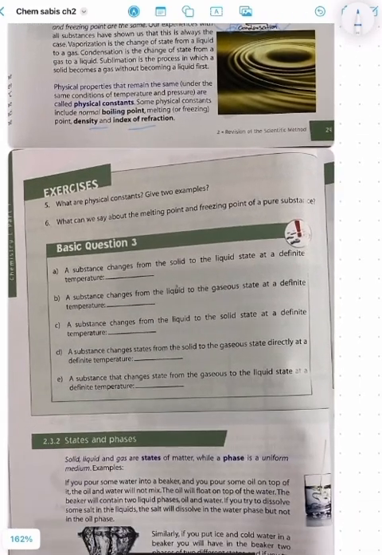Okay, let's go to basic question 3. A substance changes from solid into liquid. What do we call it? Melting. The second one, it changes from liquid to gas, that's evaporation or boiling. C, it changes from liquid to solid, freezing. D, changing from solid directly to gas, that's sublimation. E, changing from gas to liquid, that's condensation.